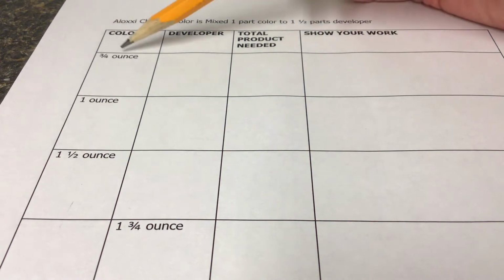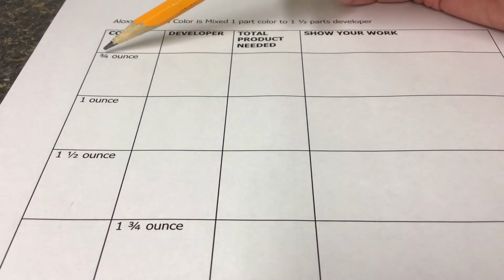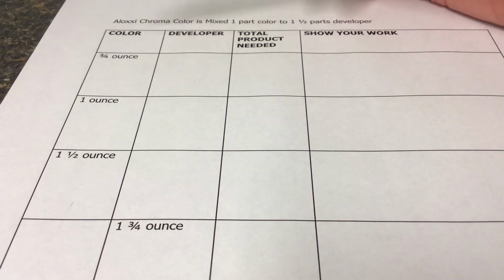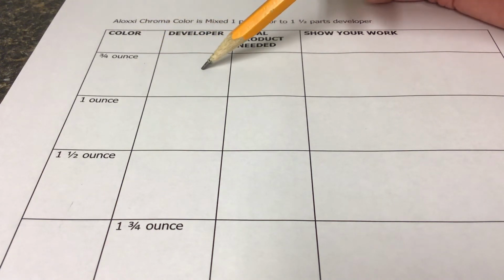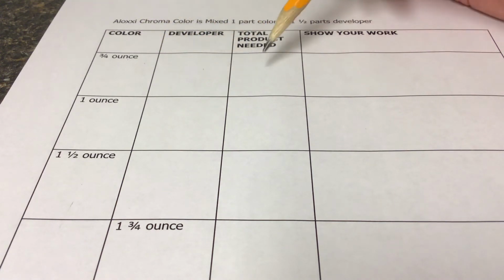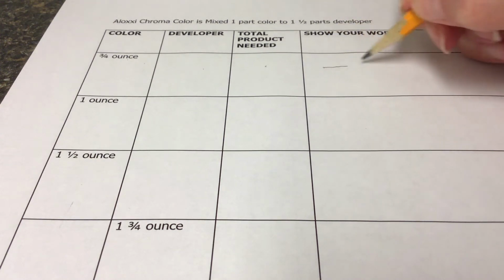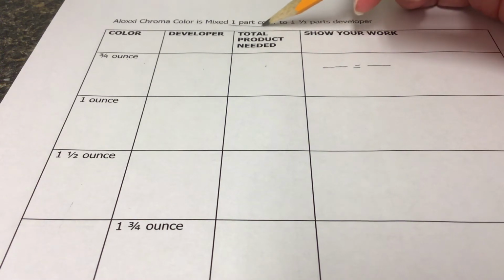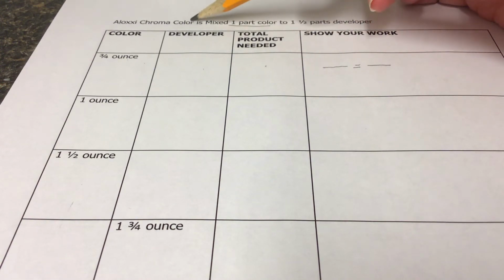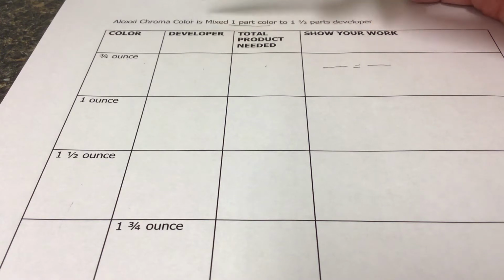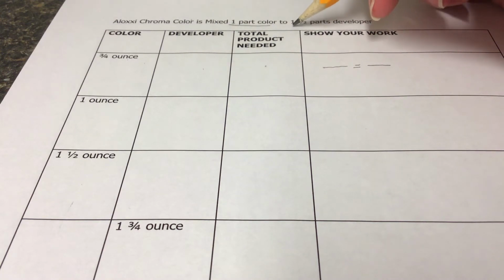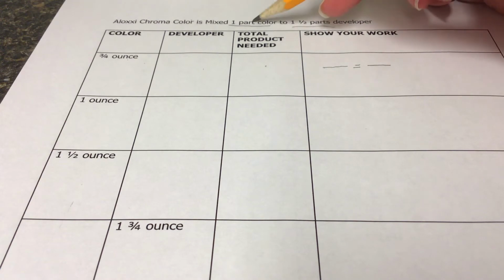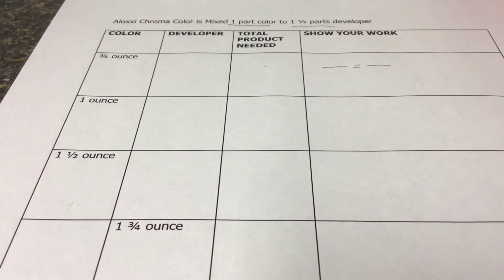In this first one, we're going to be putting in 3/4 of an ounce of color, and we need to find out how much developer we're going to put in, and then we will be able to find out how much total product is in the bowl. To do that, we're going to set up a little proportion, and for all of these problems, we're using the same product. We're using Aloxy Chromacolor, sorry, and it's mixed 1 part color to 1.5 parts developer.